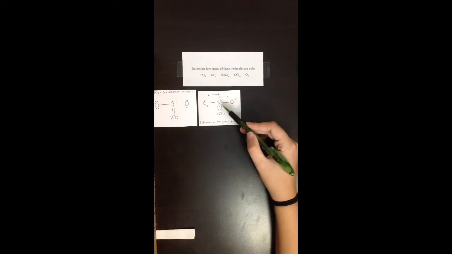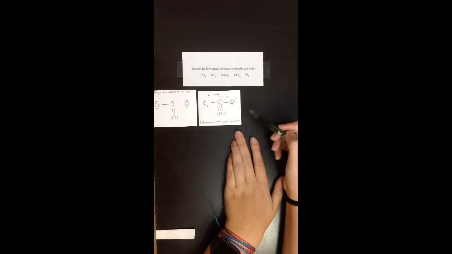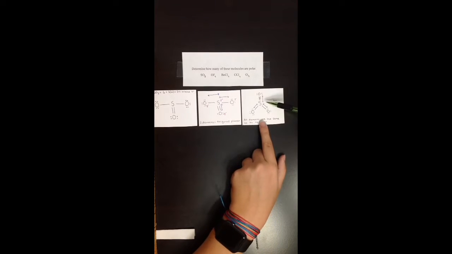There's no non-bonding pairs, so this molecular geometry is going to be trigonal planar, and this is what the trigonal planar molecule looks like. All the bond dipoles are going to be pointing out towards the O's, and there's no net molecular dipole because all of the bond dipoles are the same, so they're going to cancel.